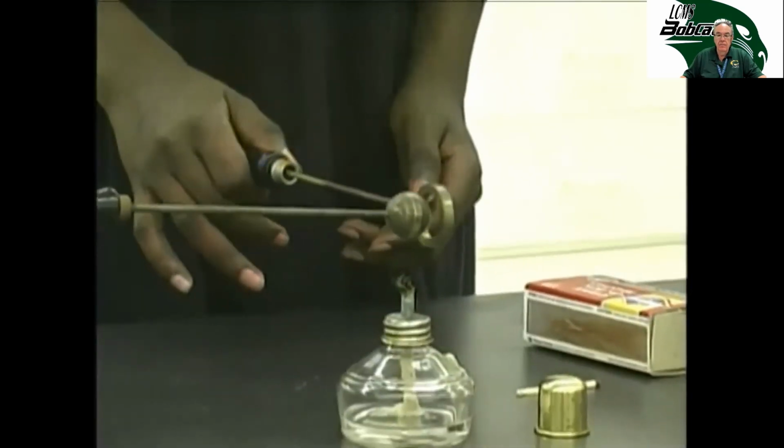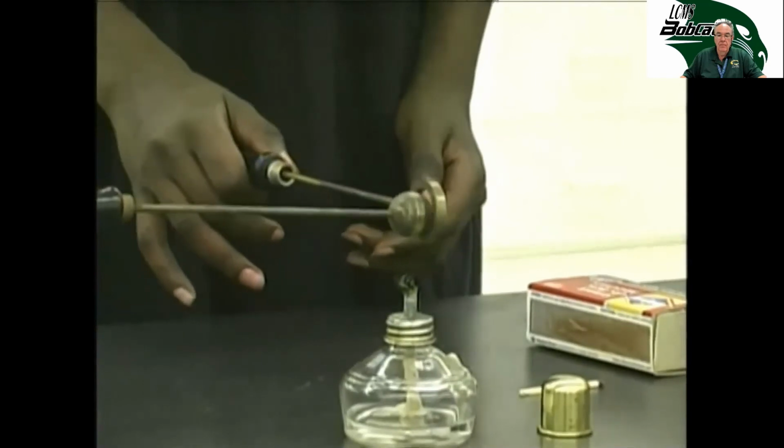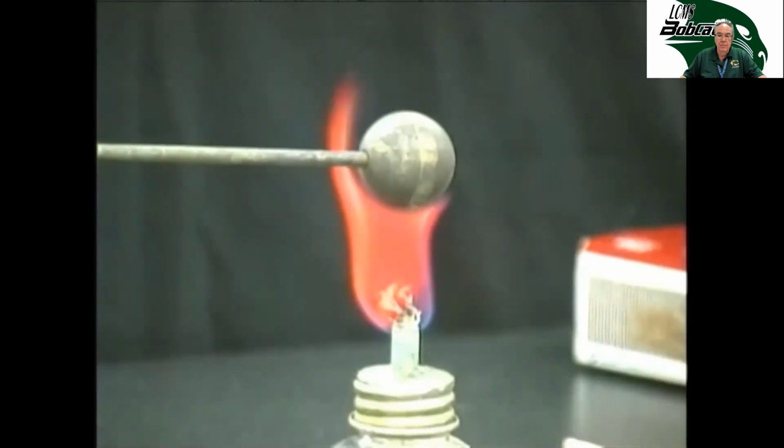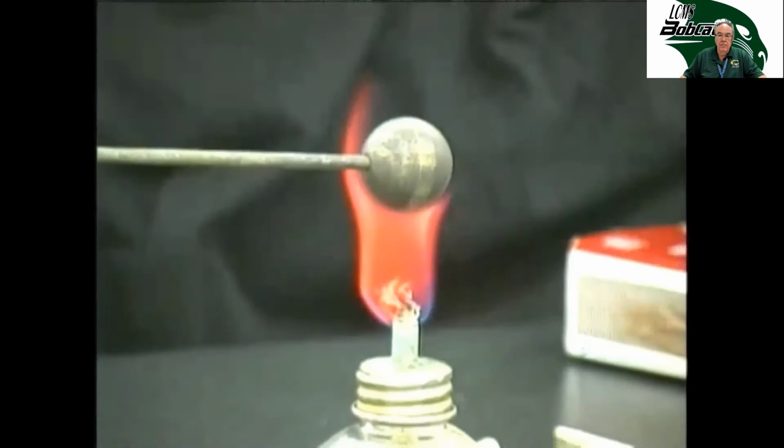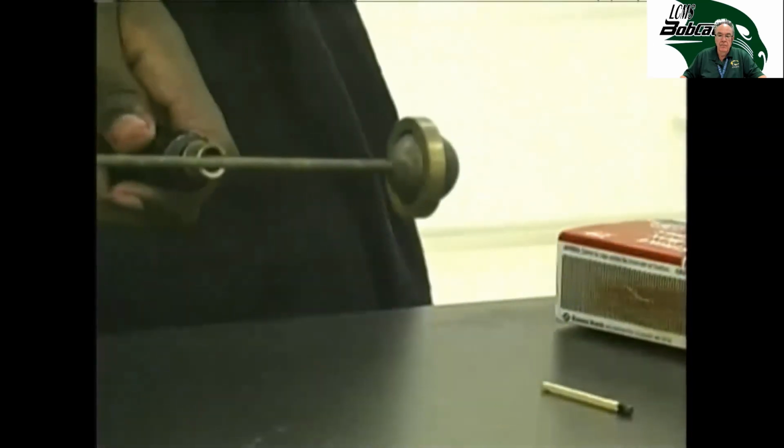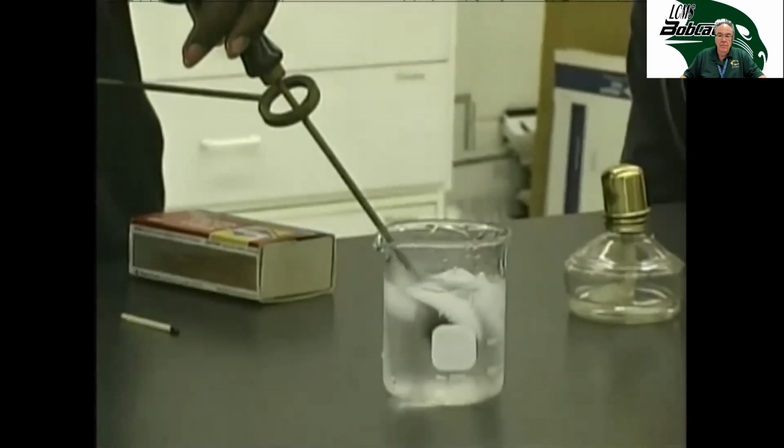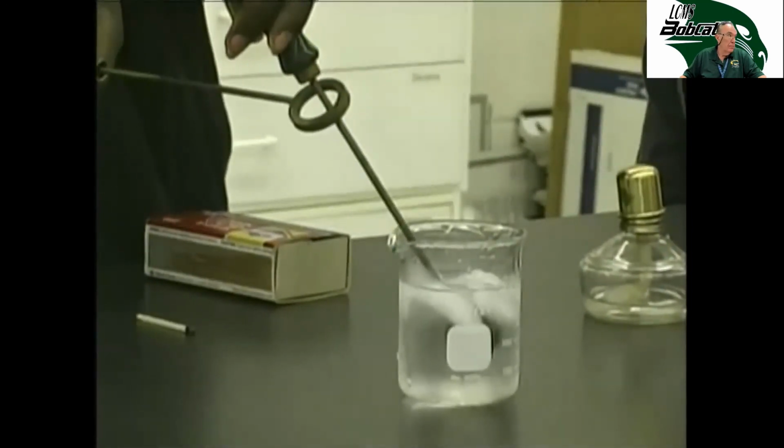Here is a demonstration of that principle. The metal ball fits easily through the ring. Now the ball is heated for a few minutes. When we try to pull the ball through the ring after heating, it doesn't want to cooperate. If we cool the ball in this water, it contracts and is easily pulled through the ring.